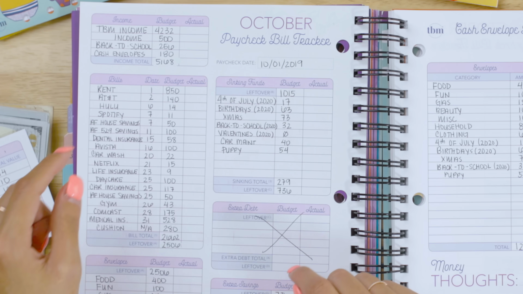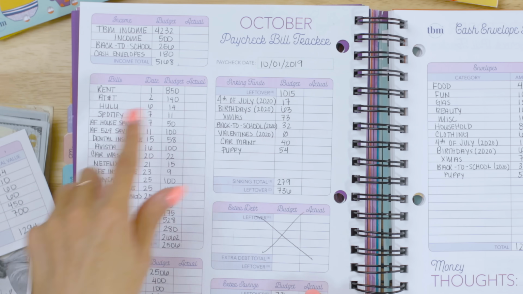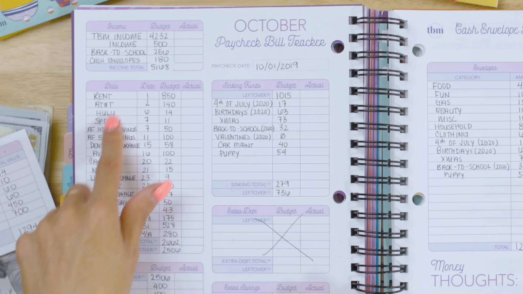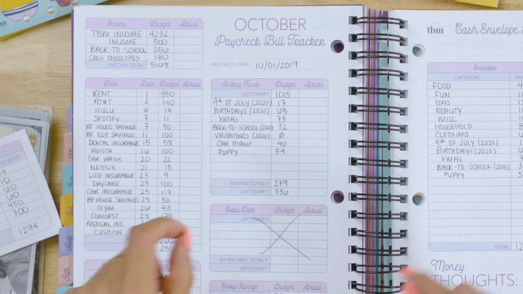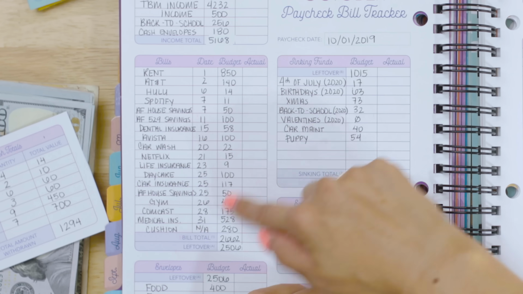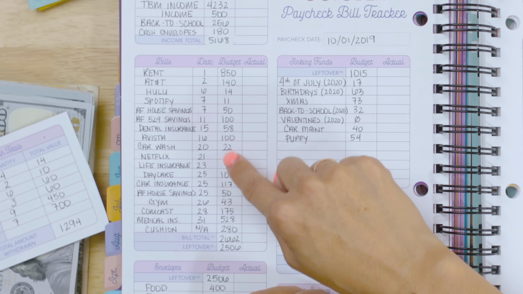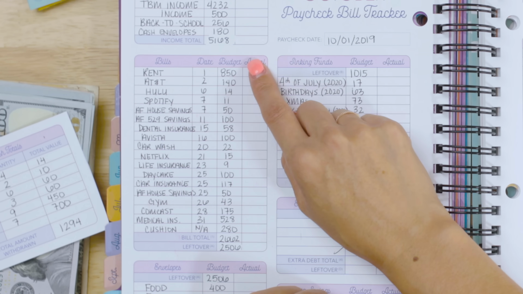I'm going to include that in my clothing budget for this month, and you'll see that in my income here at the top. Now, because I'm getting paid once a month, you're going to see all of the monthly bills that I have for the month of October. Keep in mind, if you are getting paid multiple times a month, you would only write down the bills in this area that you're using for that specific paycheck.